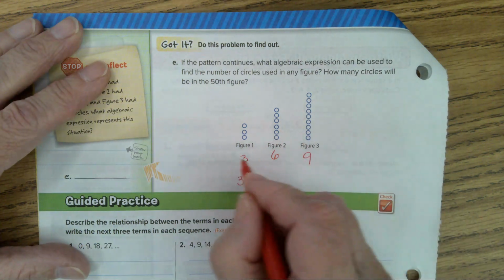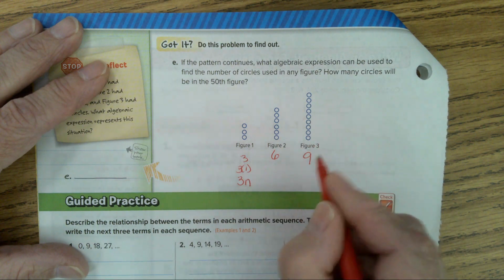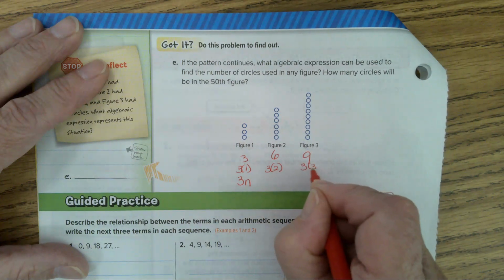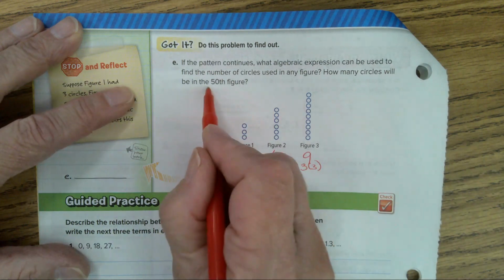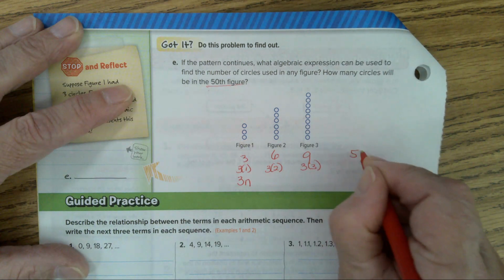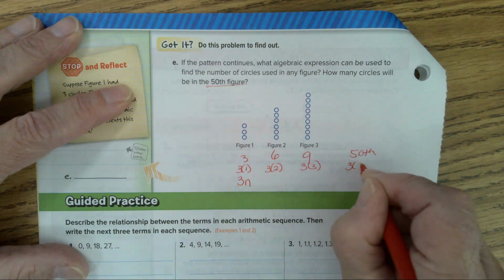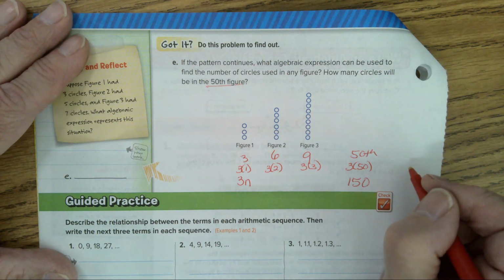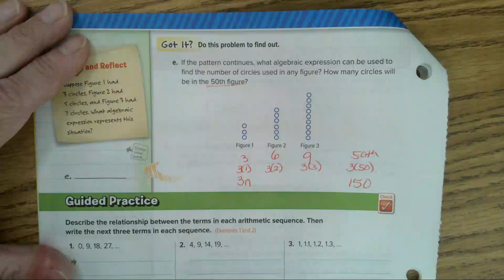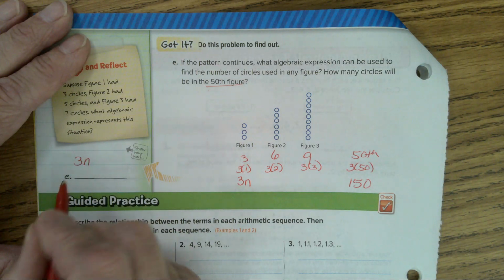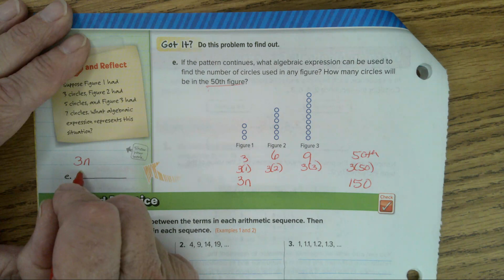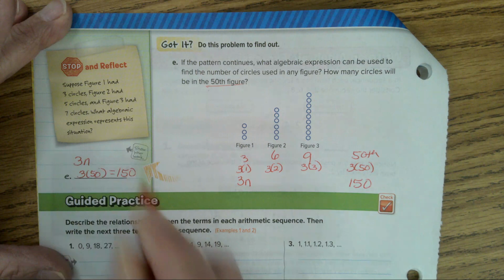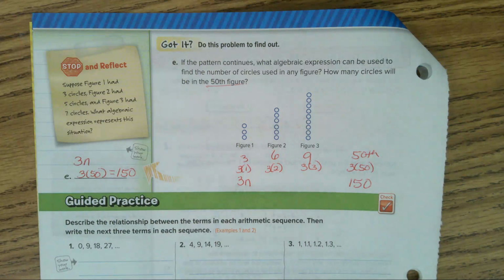Because for this one, 3 times 1 equals 3. 3 times 2 equals 6. 3 times 3 equals 9. So for the 50th one, it'll be 3 times 50, and that equals 150. So here we have our term would be 3n, and for the 50th one, 3 times 50 equals 150. All right, do the guided practice.